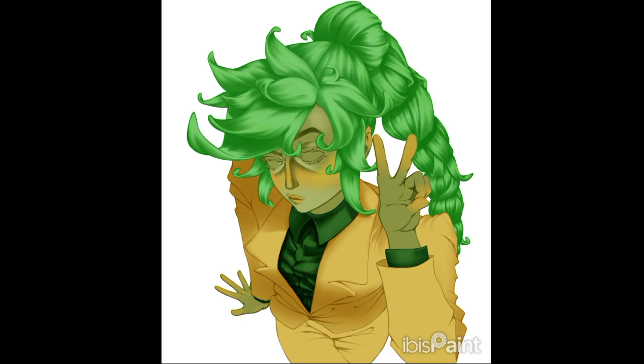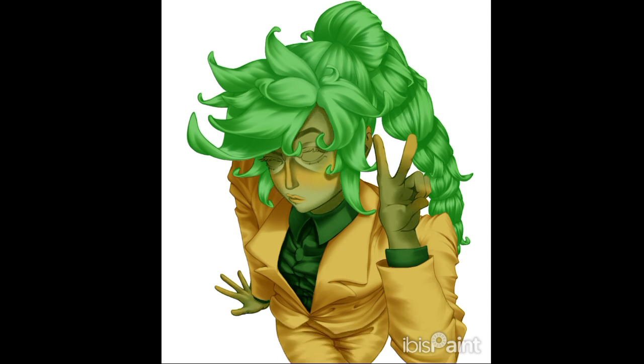Please, please, please do not forget to flip your canvas. I can't emphasize enough just how helpful it is. When you're drawing, you get so used to the image in front of you and you can't get a new perspective on it. Flipping the canvas will help a lot with seeing your mistakes and stuff.